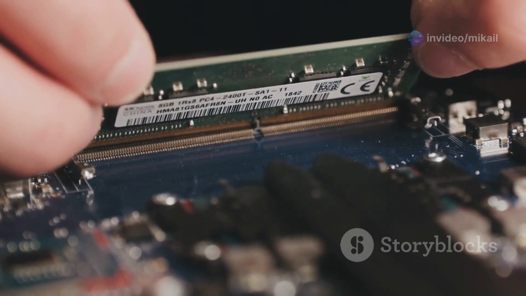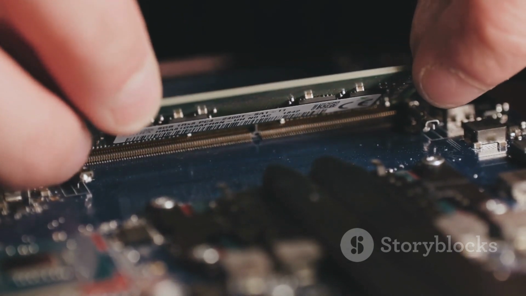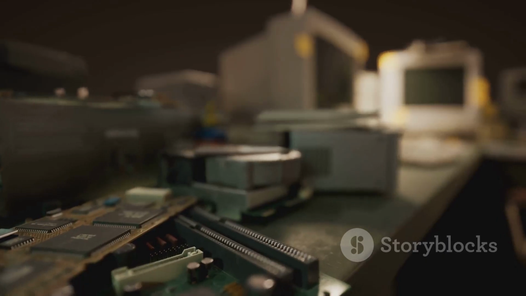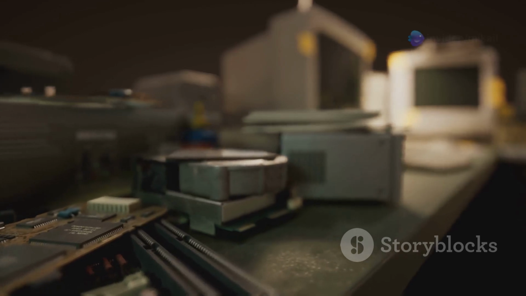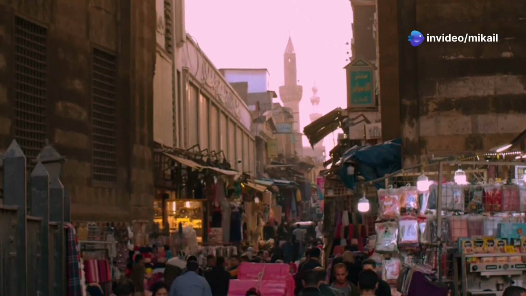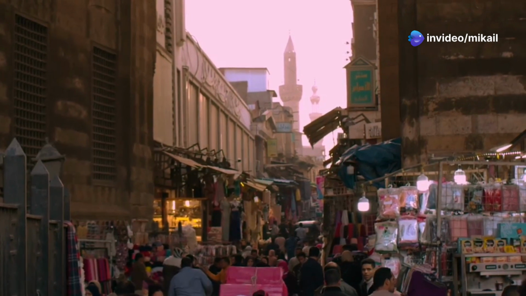RAM, or random access memory, is like the computer's short-term memory. It stores data that the CPU needs quickly. Think of it as the city's bustling marketplace where information is constantly exchanged.